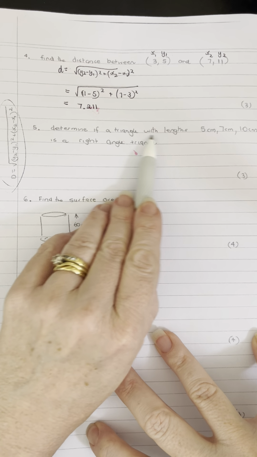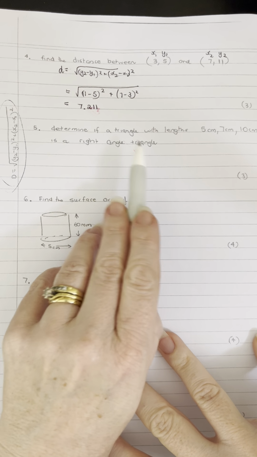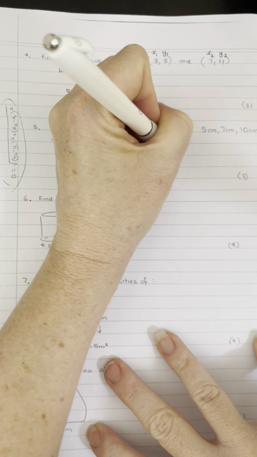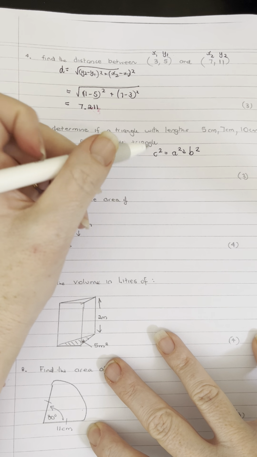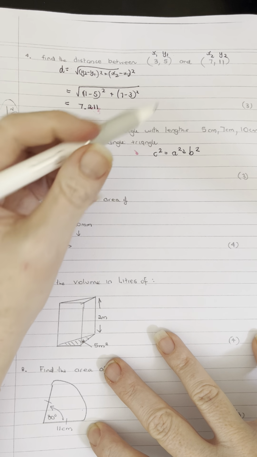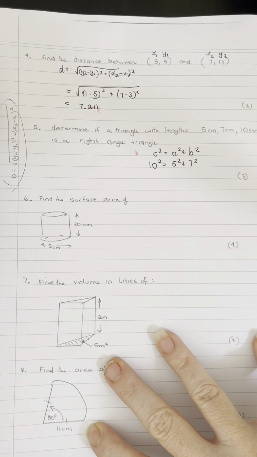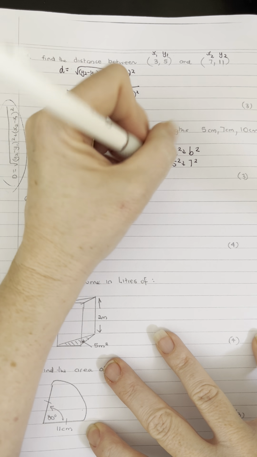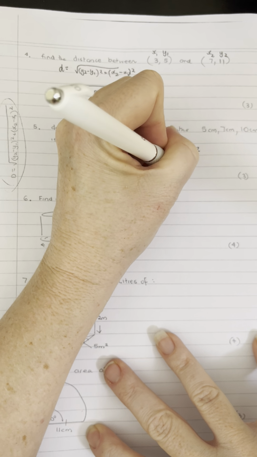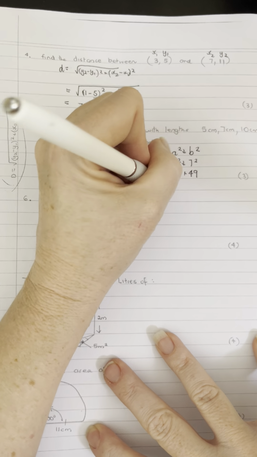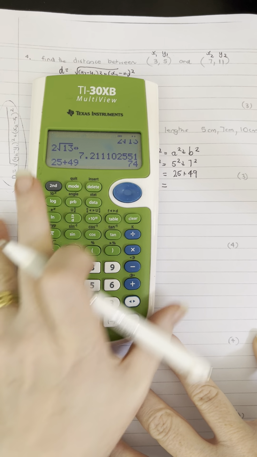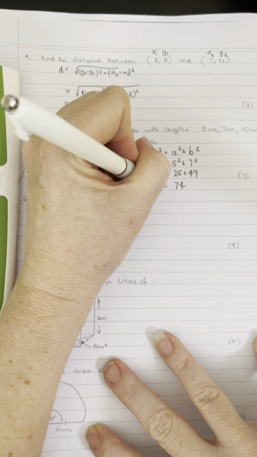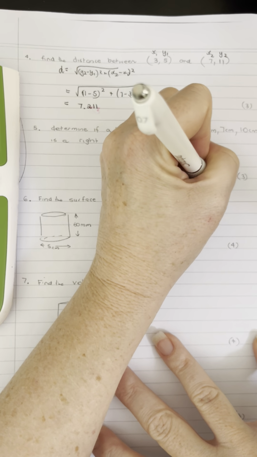The next one says determine if a triangle with lengths 5, 7, 10 is a right angle triangle. So this is where we're using our c squared equals a squared plus b squared to test out if it's a right angle triangle. We know that our C is always the biggest side, so that means we've got the 10 squared there. 5 squared plus 7 squared goes in. It doesn't matter which one we put in the A and B. 10 squared is 100, 5 squared is 25, 49. 25 plus 49 is not going to give us 100. We get 74. So then we know that this is not a right angle triangle.